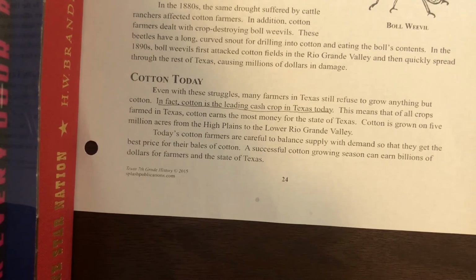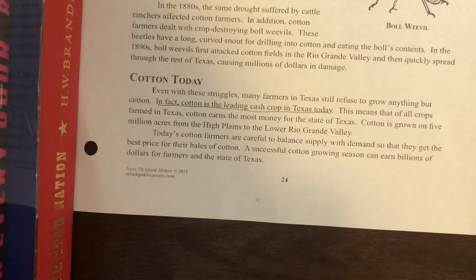Today's cotton farmers are careful to balance supply with demand so that they get the best price for their bales of cotton. A successful cotton growing season can earn billions of dollars for farmers and the state of Texas.